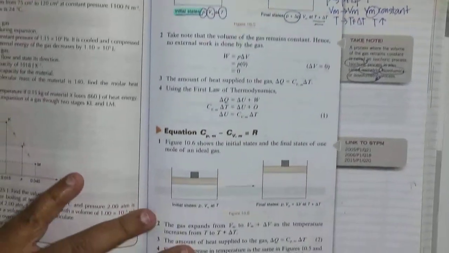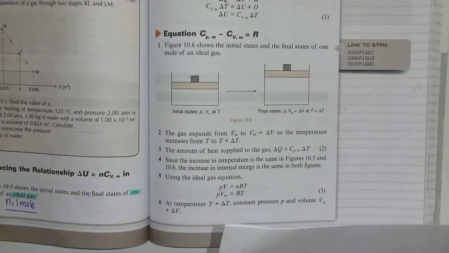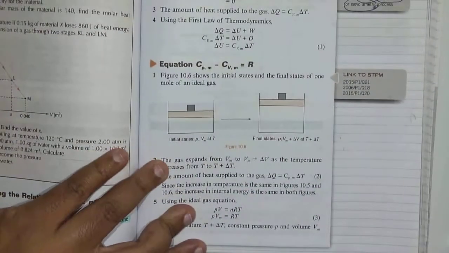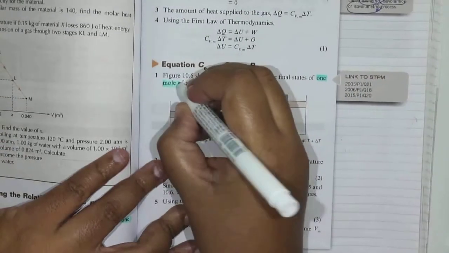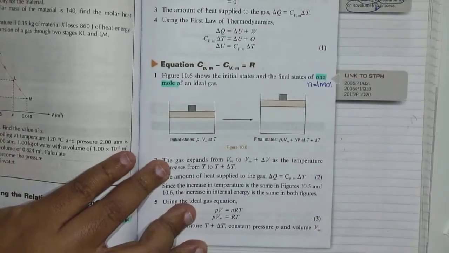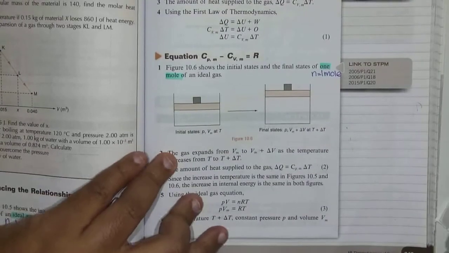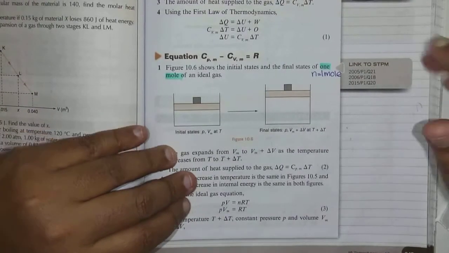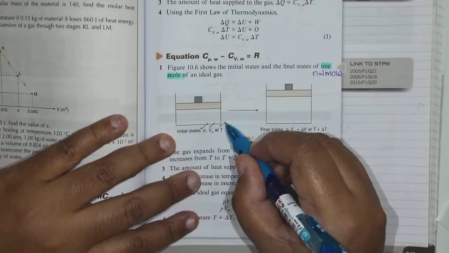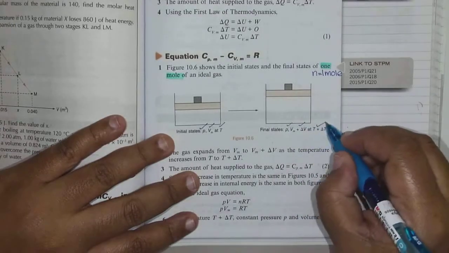Now let's look at the second process, figure 10.6. It still maintains the word 1 mole, which means N equals 1 mole. Sometimes I use MOLE, which comes from my bahasa background. Anyway, the initial state is P, Vm and T. The final state is P, Vm plus delta V, then T plus delta T.